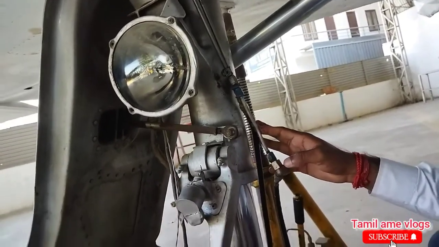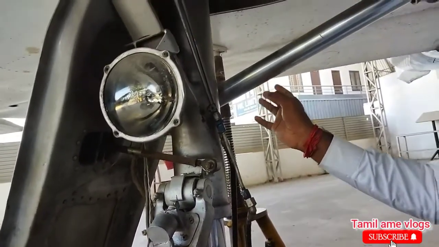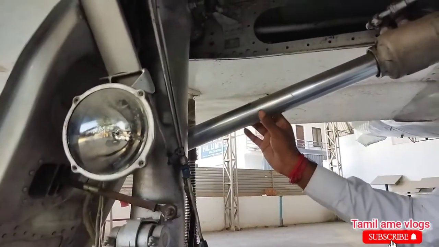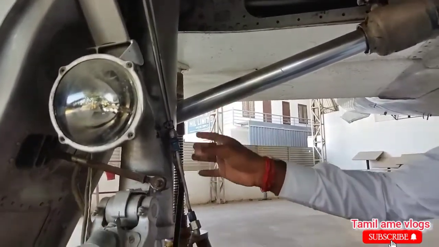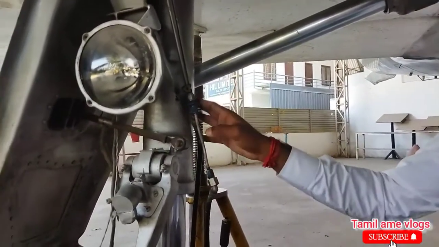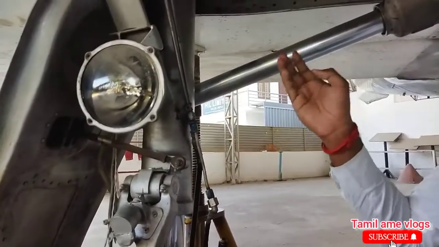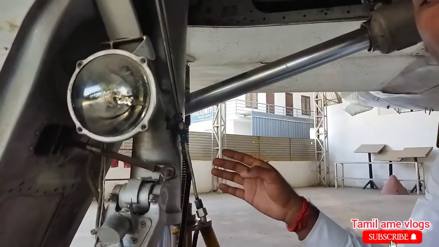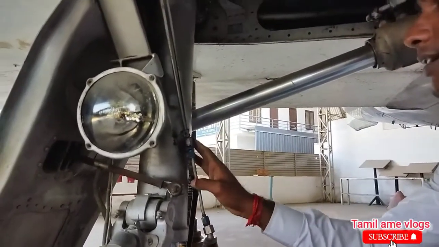How I am saying this is a retractable landing gear means here you can see the retraction arm, which is operated by the hydraulics, right? By this retraction arm, after takeoff the landing gear is retracted into the wheel well area or fuselage, okay? So we can call this a retractable landing gear.